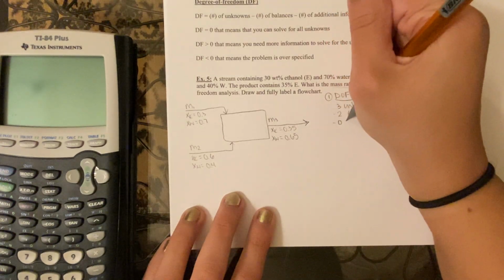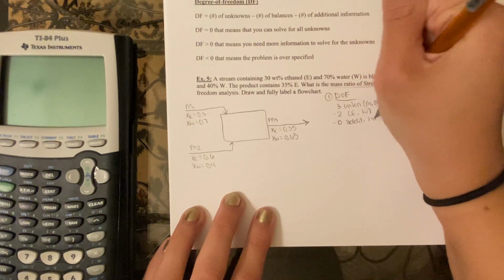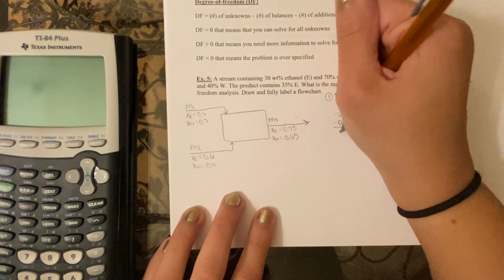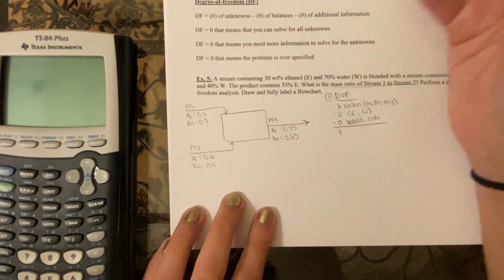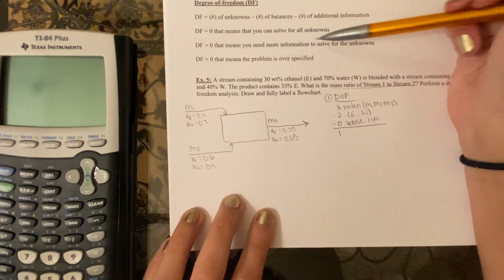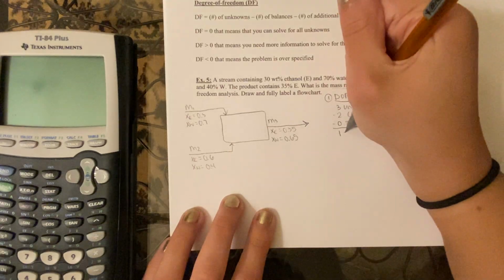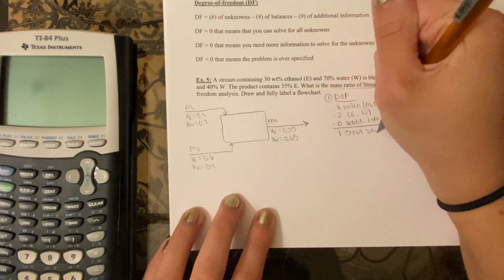And we have 0 additional information. That leaves us with a degree of freedom of 1, which is greater than 0, and that means we need more information, because this is not solvable.